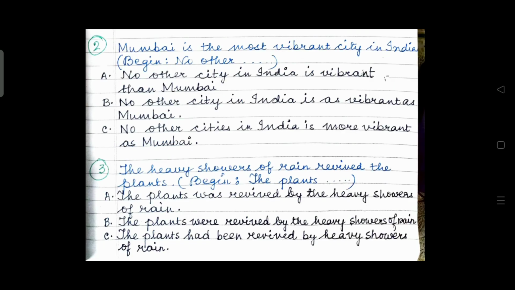We have transformation of sentences. Do as directed. Question 2. Mumbai is the most vibrant city in India. Begin no other. Degree of comparison. Now this is important. You're going to revise the rules related to degree of comparison. Adjectives. No other city in India is vibrant than Mumbai. No other city in India is as vibrant as Mumbai. No other cities in India is more vibrant as Mumbai.